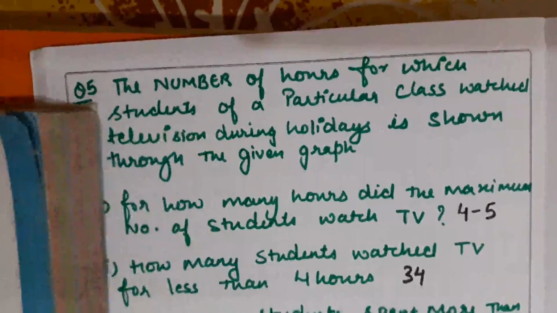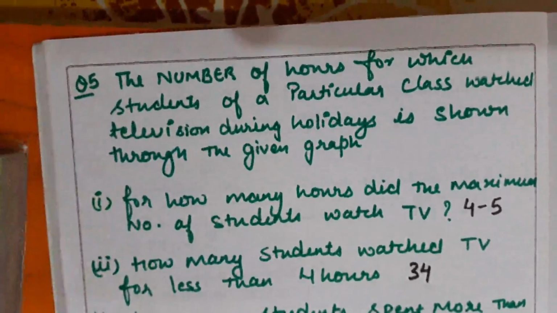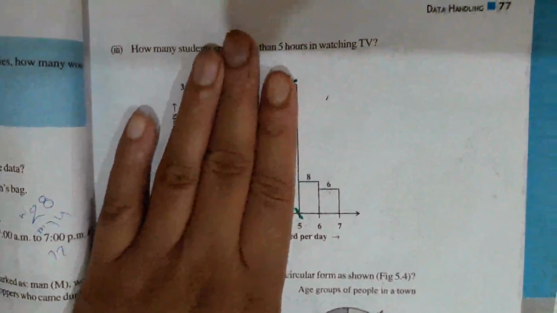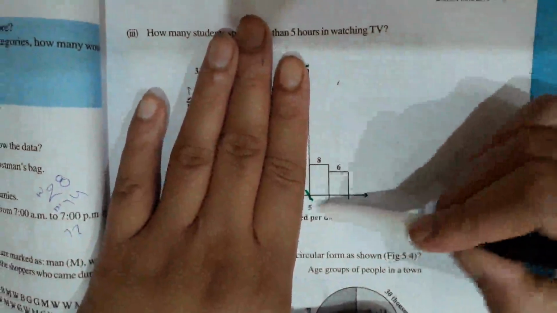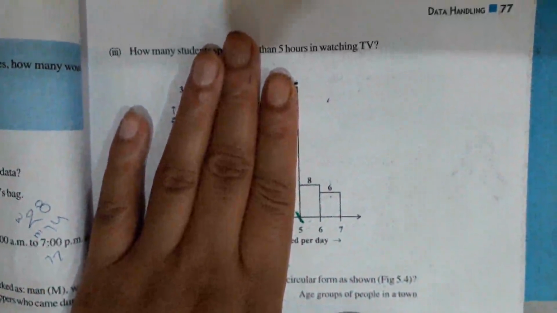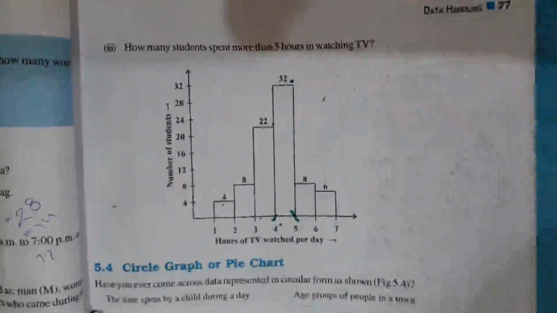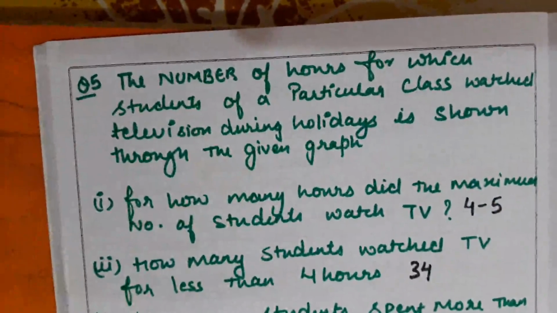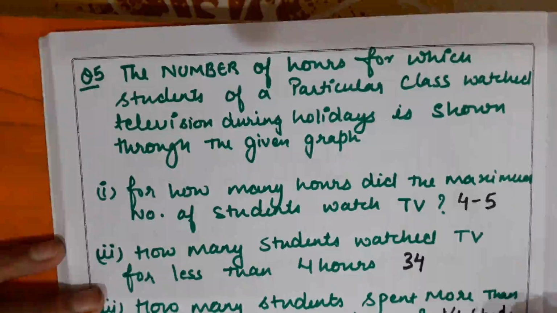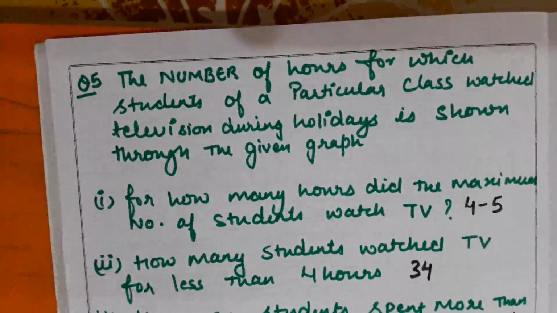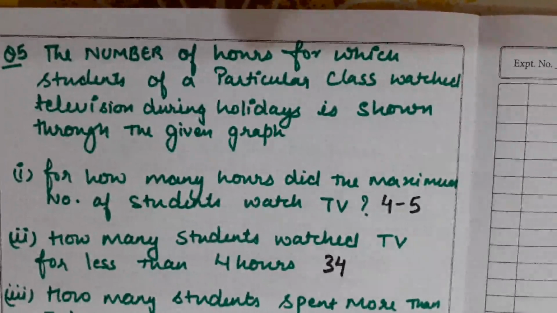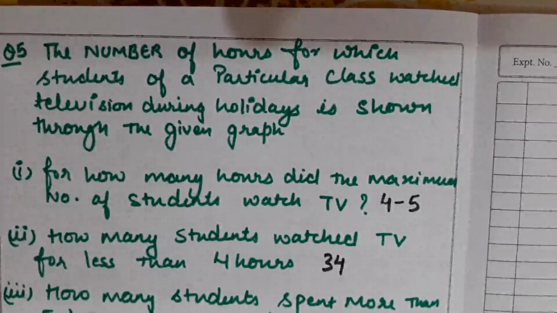Next question is, how many students spend more than 5 hours in watching TV? More than 5 hours, so you have to hide this much of your graph. 8 plus 6 more than 5. 8 plus 6 will be 9, 10, 11, 12, 13, 14. So 14 students are watching TV for more than 5 hours. In your exams also you are going to have this type of question. You will have a bar graph, you have to read that bar graph, and you have to answer the following questions.